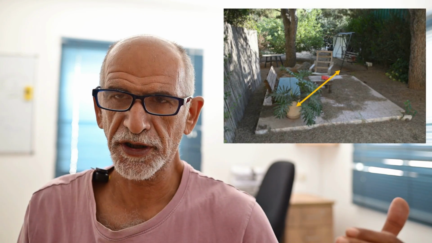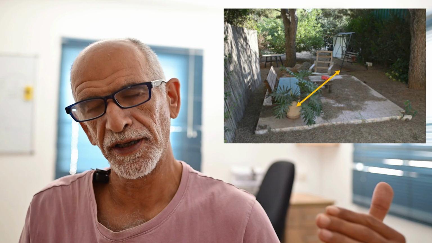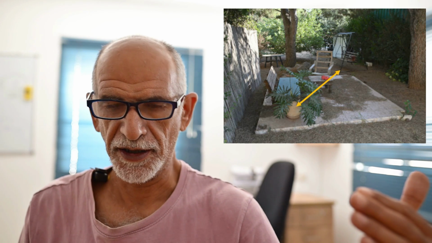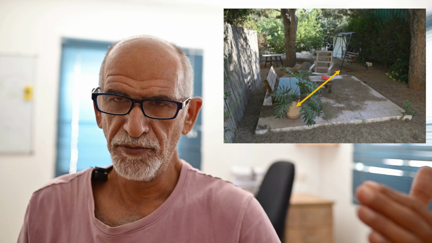I asked you to judge the distance between the pot in the front and the swing at mid-distance. The gear I used to photograph those three portrayals was as follows.